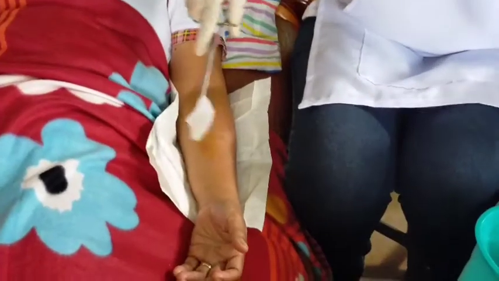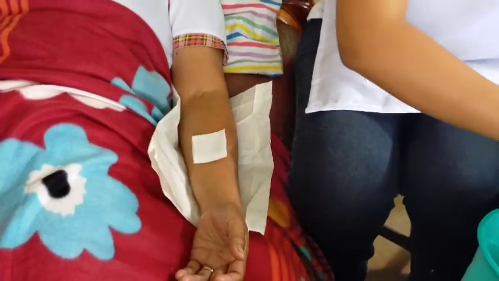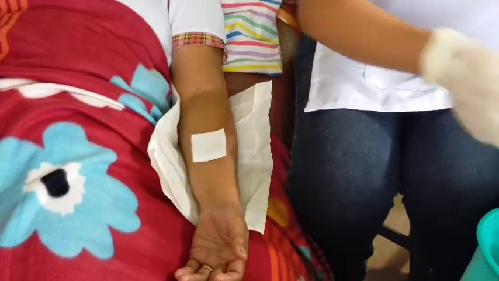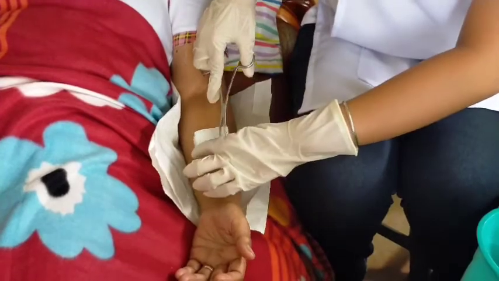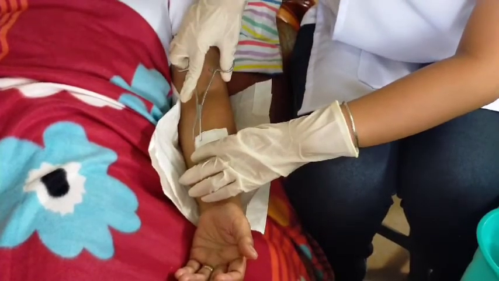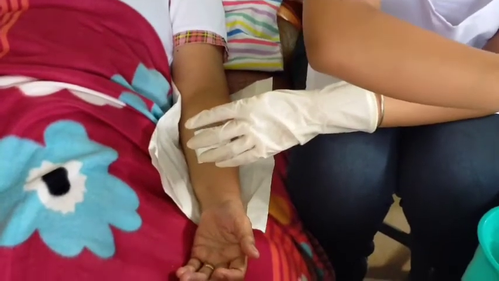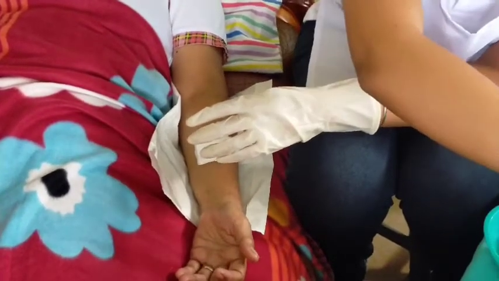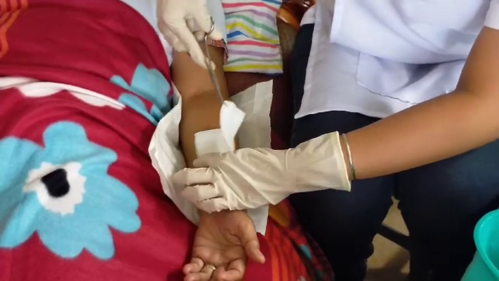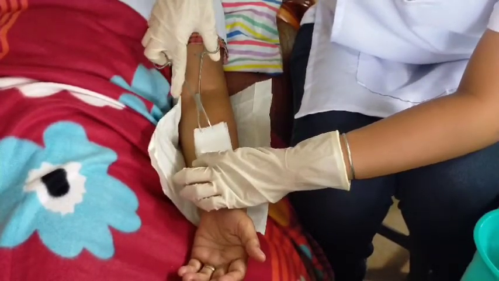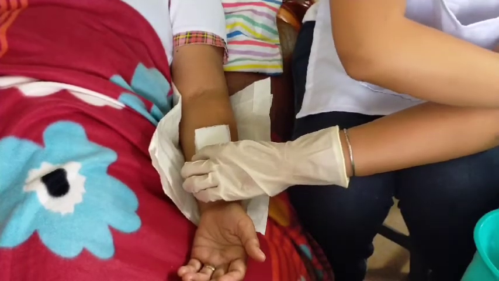Now, we're going to apply a layer of dry sterile dressing over the wound. Forceps can be used to apply the dressing. And we're going to place the second layer of gauze over the wound site. You can apply a surgical or abdominal pad over the gauze at the site as the outermost layer of the dressing.